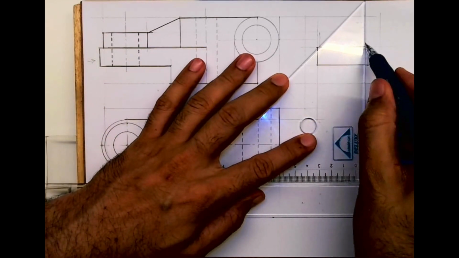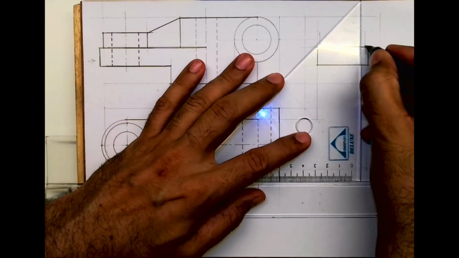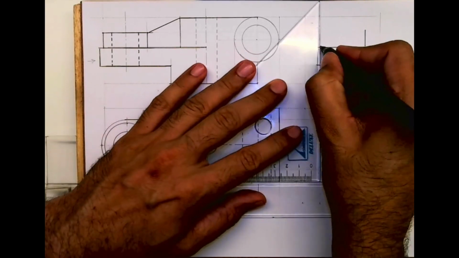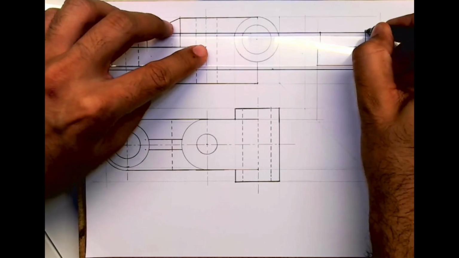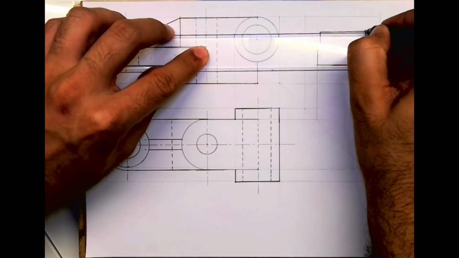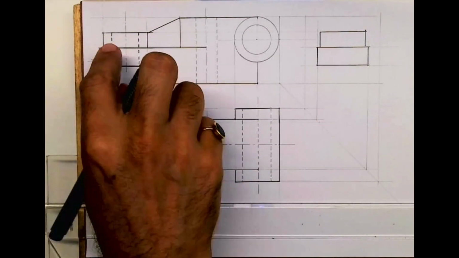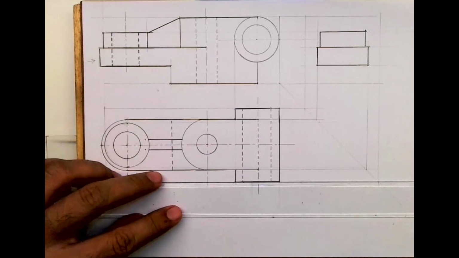From here I will extend up. And then I will draw horizontal line from here. So again we got one more circle. So we got rectangle.